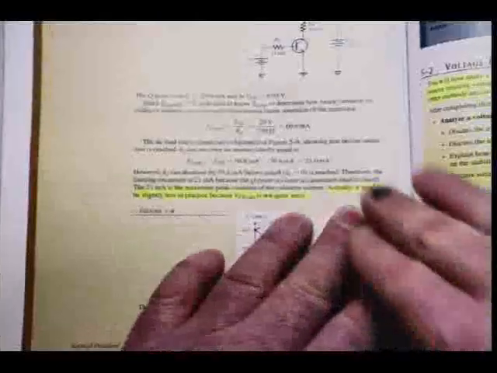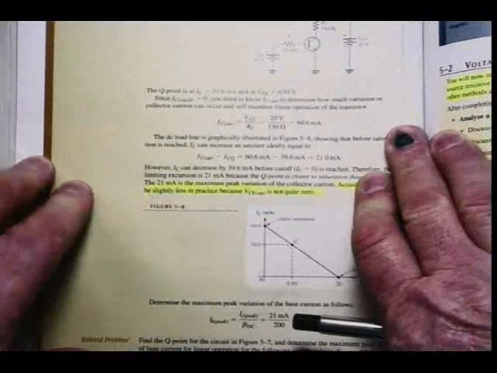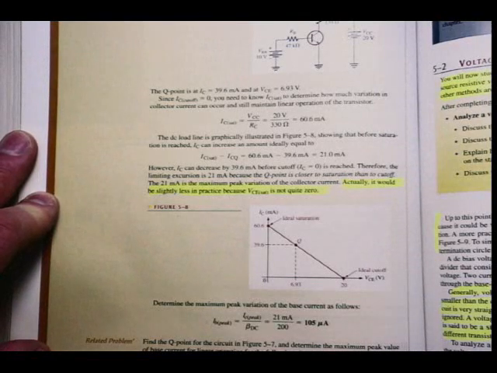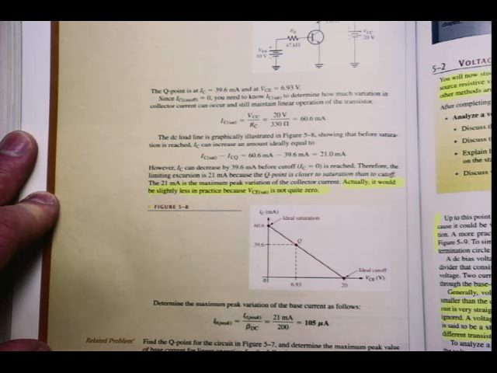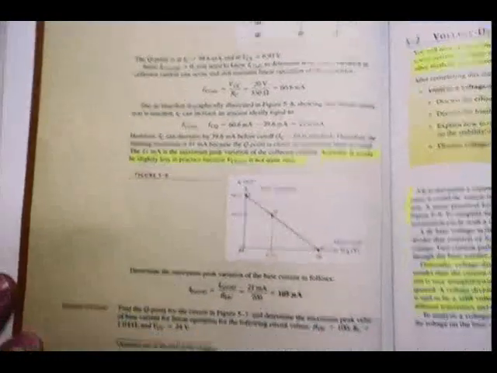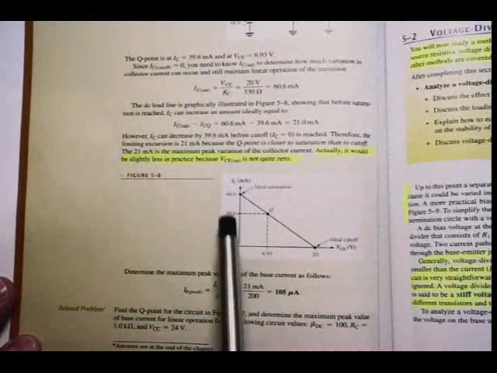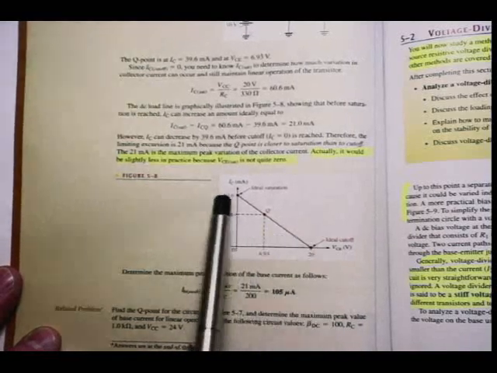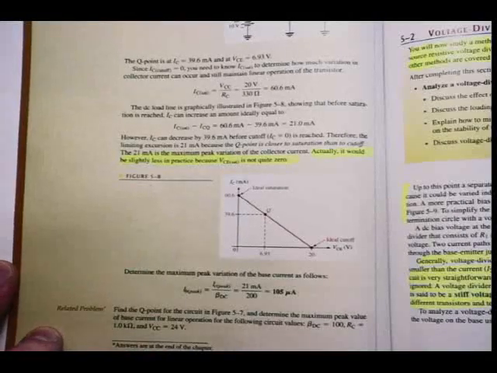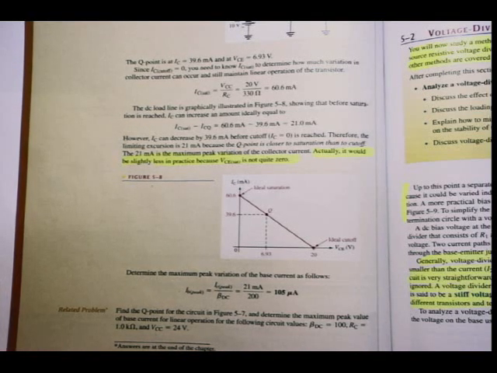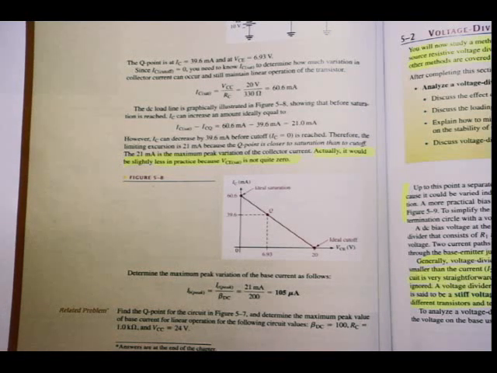Alright, so the Q point then is, we have established that now because we have calculated IC and we have calculated VCE. So since IC cutoff is equal to 0, you need to know IC sat to determine how much variation in collector current can occur and still maintain linear operation of the transistor. That is important. I know if I go and look at my characteristic curve of my transistor of IC against VCE, that I have to remain between cutoff and saturation points. So keep that in mind. So I have to determine IC sat. What is IC sat? That's the maximum current that a circuit can produce.